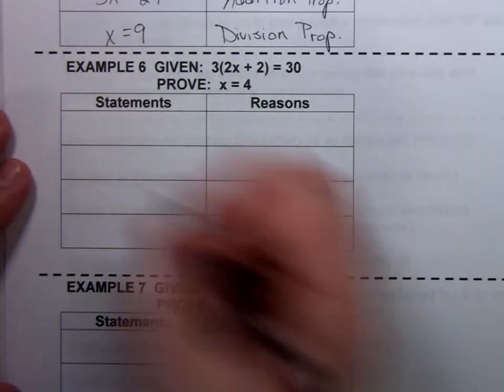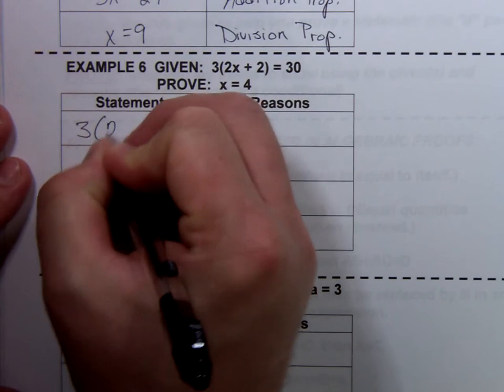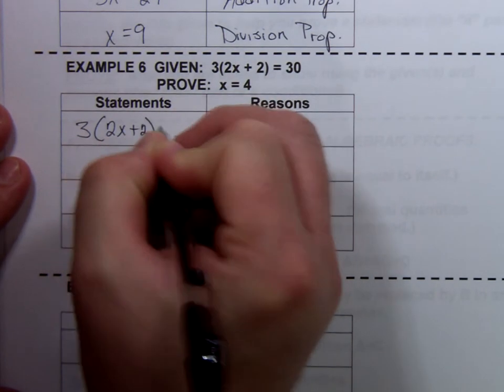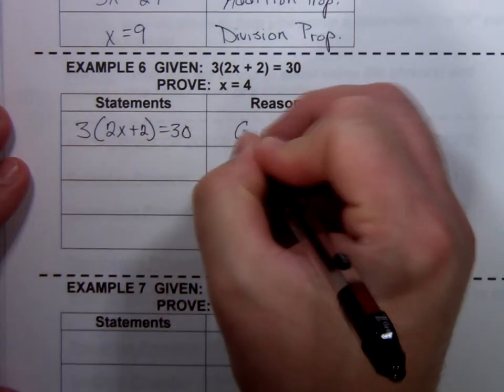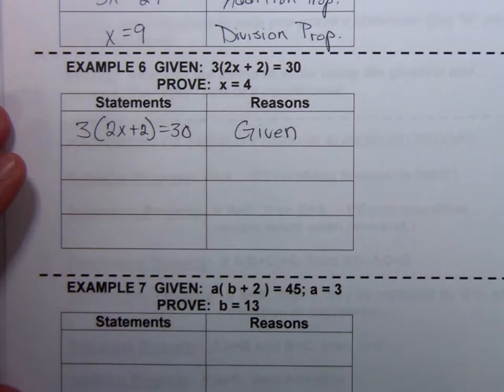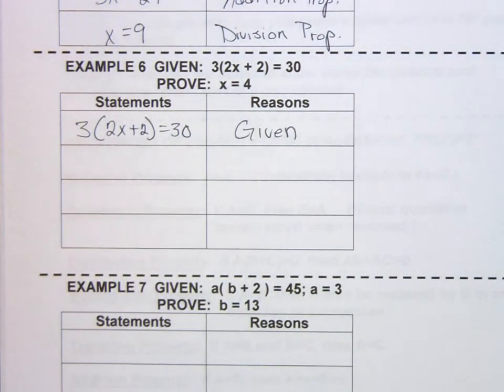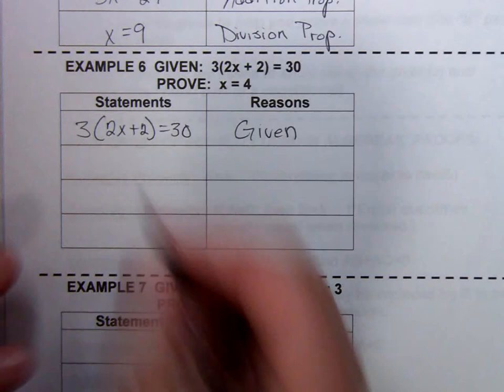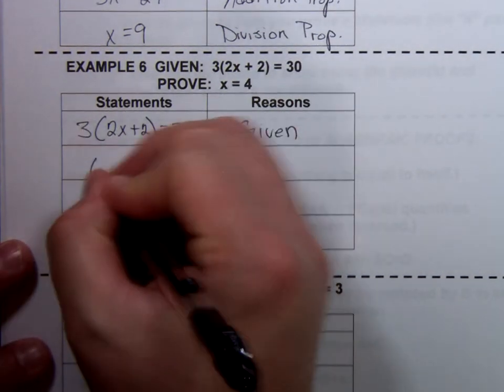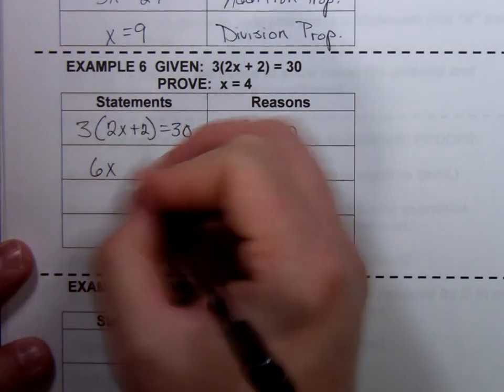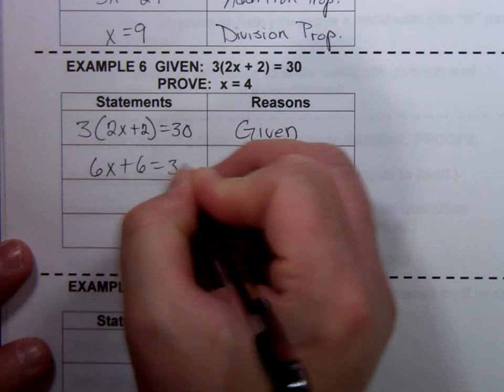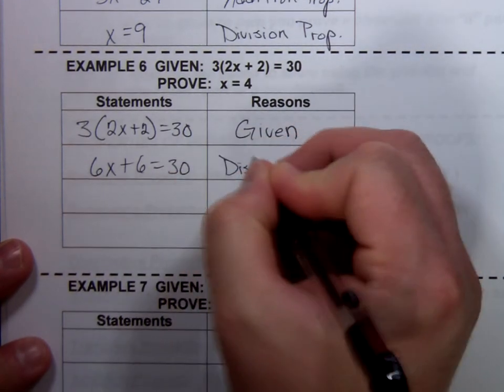Alright, example 6. We were given 3 times 2x plus 2 equals 30. That's what we were given. So again, let's solve this equation. What's the first thing I would do? I would distribute. 3 times 2x is 6x. 3 times 2 is 6. So I use the distributive property.